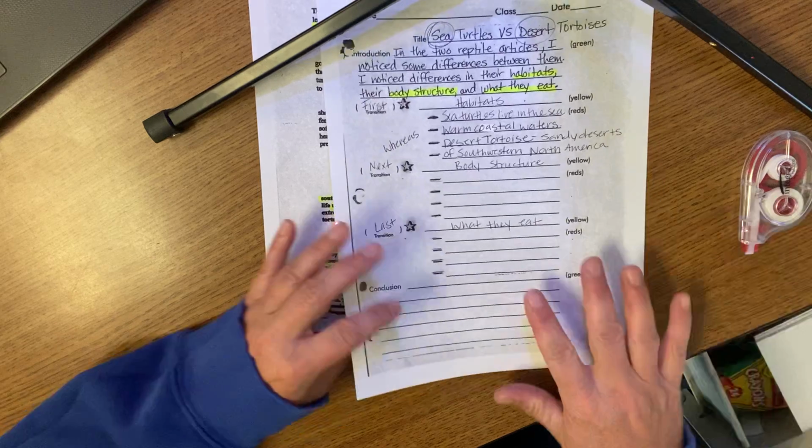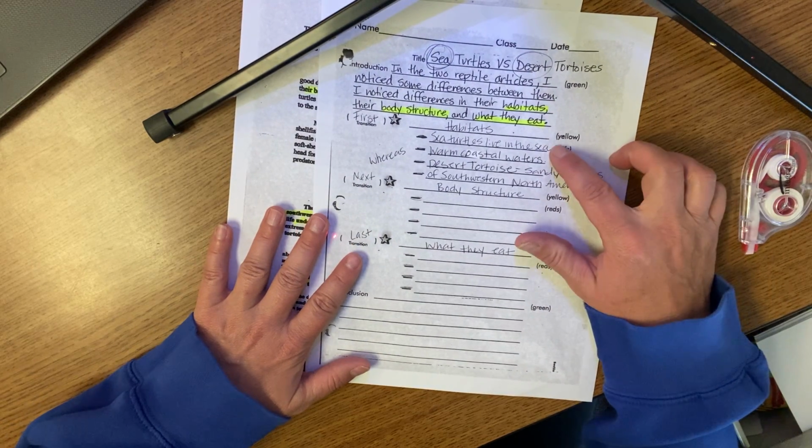All right, so I compared the sea turtle and the desert tortoise.